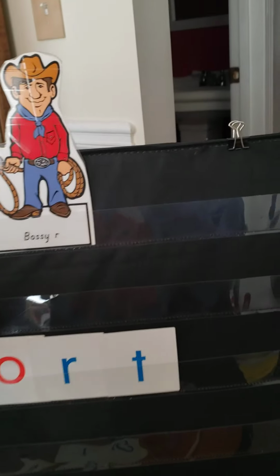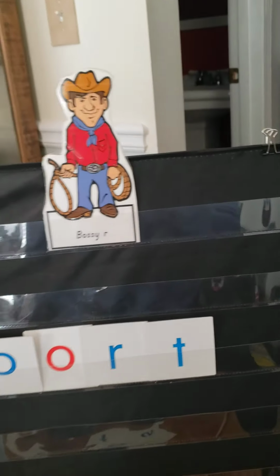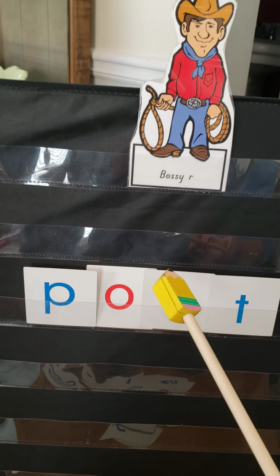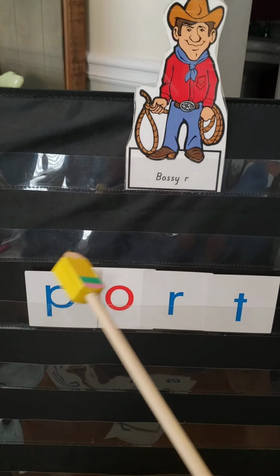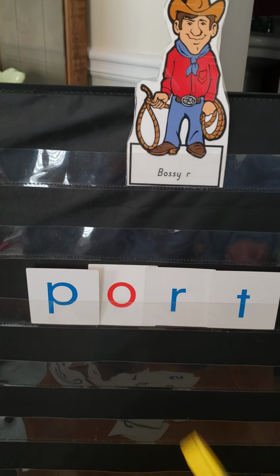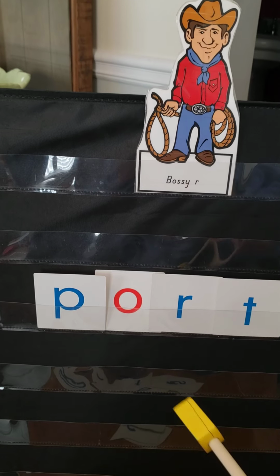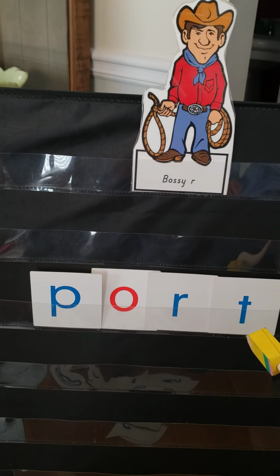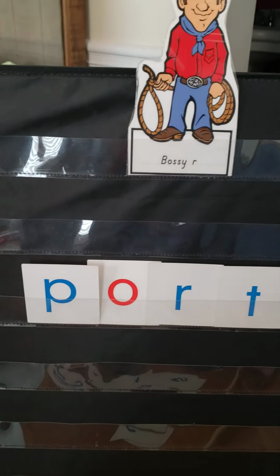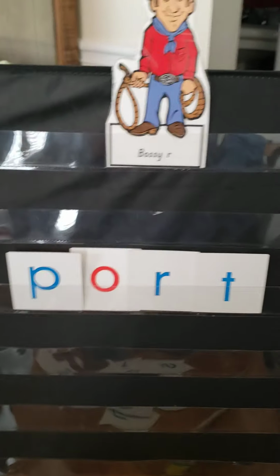And I don't even know if I know how to do this. Well, let's see. Put a P there. What is that? What do you think? Remember, O-R, or, P, ort. Port. The boat is docked at the port. Very good, boys and girls.